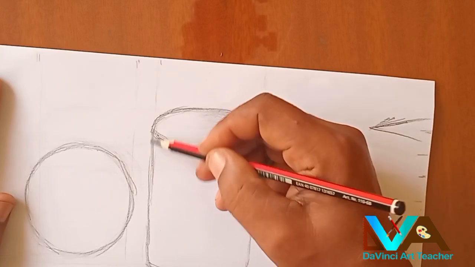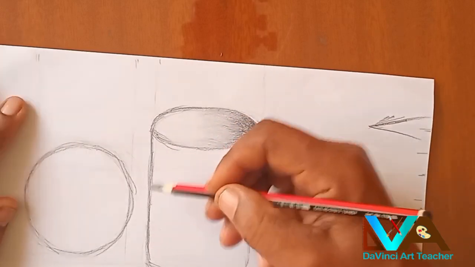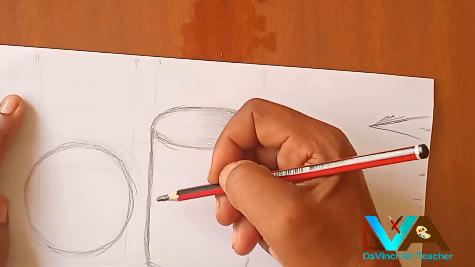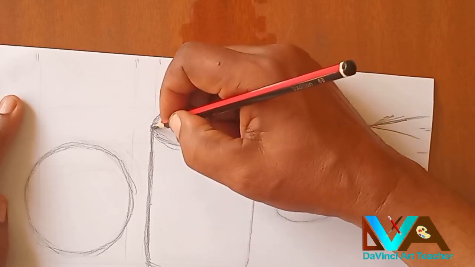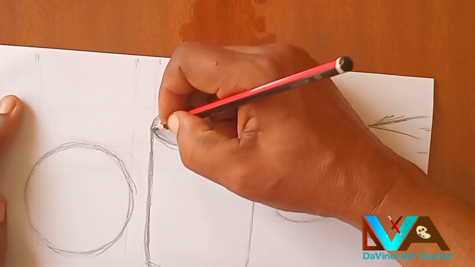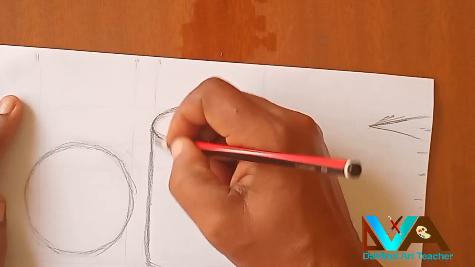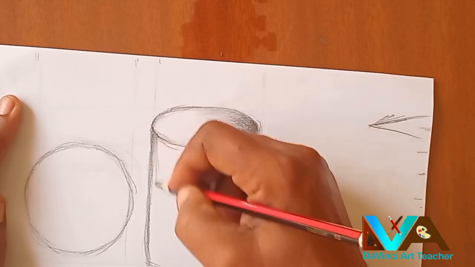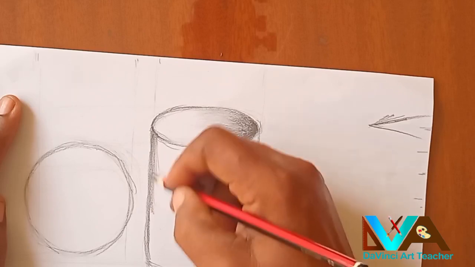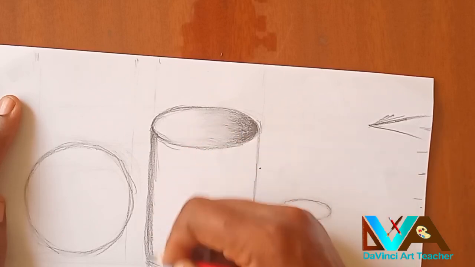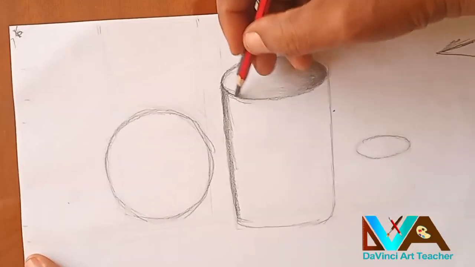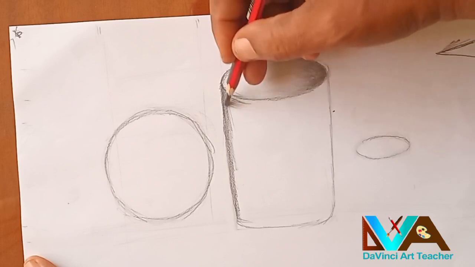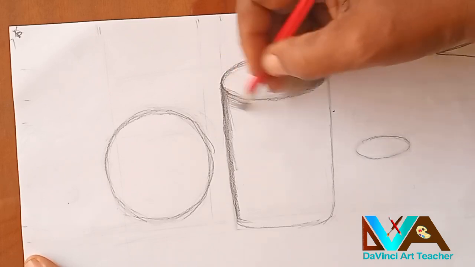So let us darken this side. I shade along the body of the cylinder.